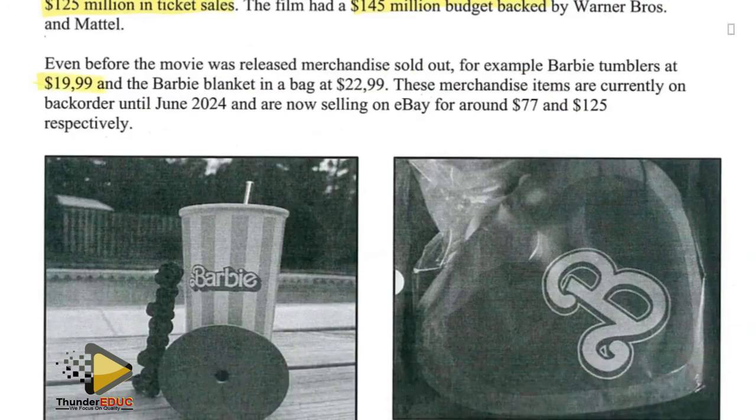I'm highlighting the values that we have there. This is merchandise. What I want you to identify is that even before the movie was released, the merchandise sold out.